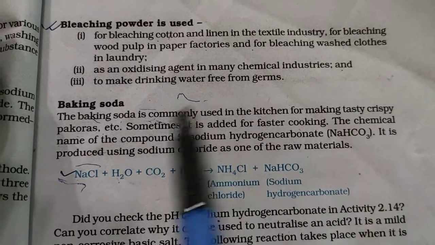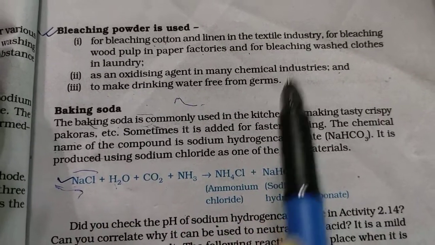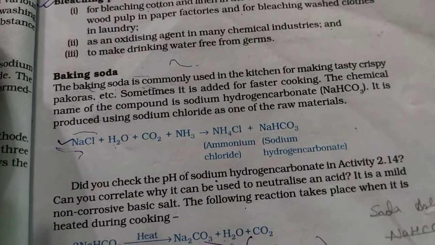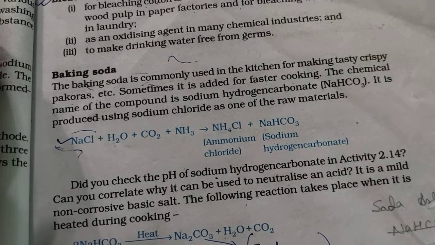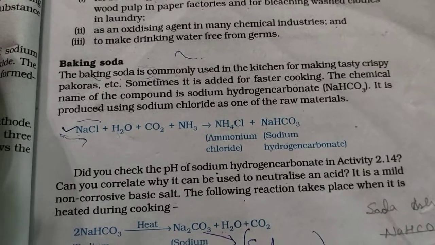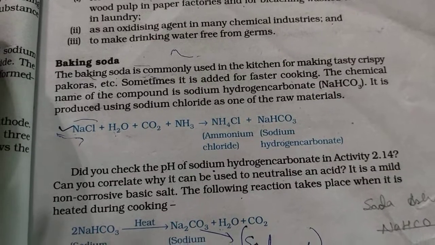So what do you mean by an oxidizing agent? You see, as this contains oxygen, it can supply oxygen to another substance. Whenever a substance can donate oxygen to another substance, then it is called an oxidizing agent.